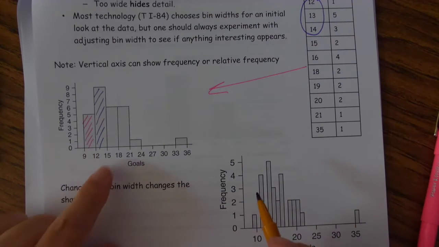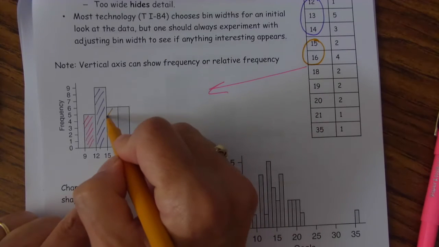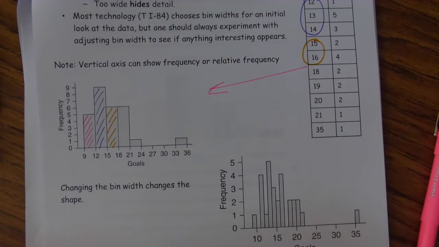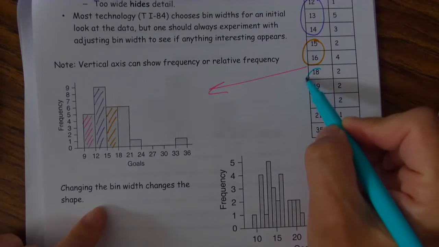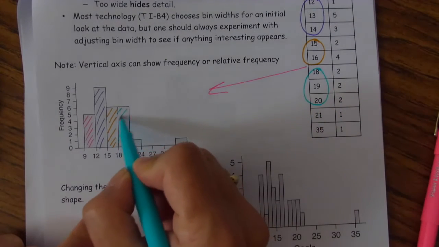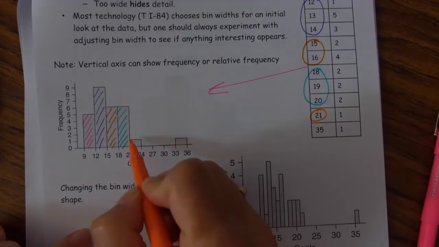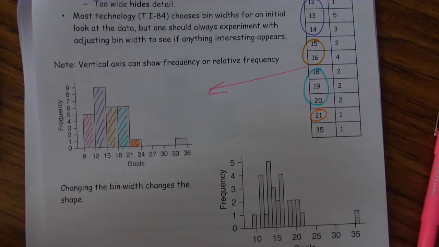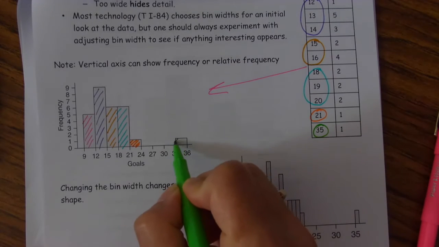And the next one is 15 to 18. So I would start with 15, but I would not include 18. Is it making sense how the box widths are constructed? Okay, let's pick. 18 to 21 would be 18, 19, and 20, right? And then 21 to 24 would just be 21, right? And 35 would go in 33 to 36.